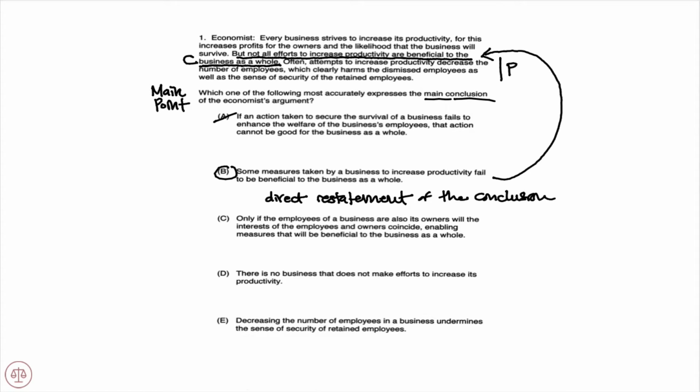But again, let's make sure, going to C: only if employees of a business are also its owners will the interests of the employees and owners coincide, enabling measures that will be beneficial to the business as a whole. Again, you notice that is not even stated in our passage. How could it be the main point? It is not necessarily true, so C is out.